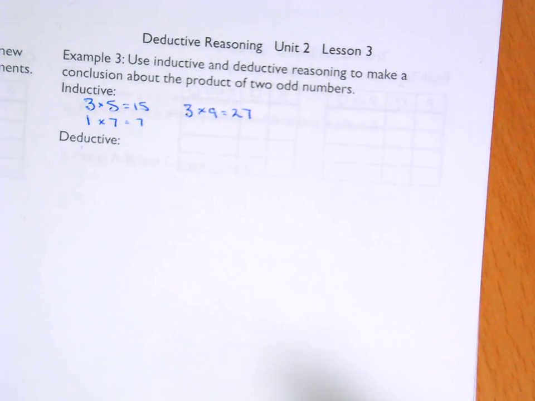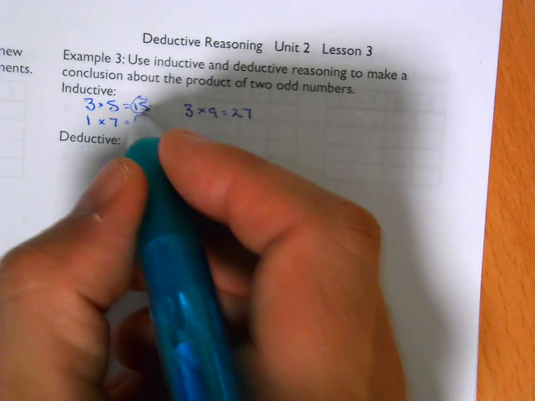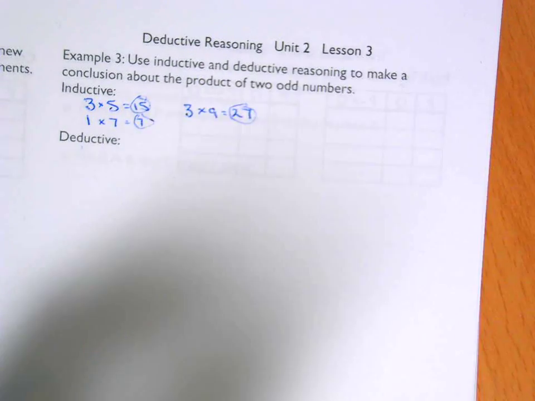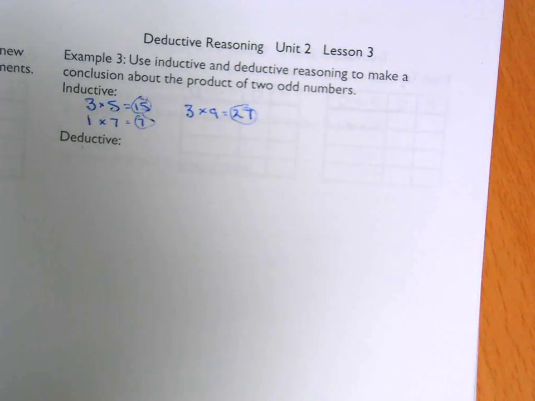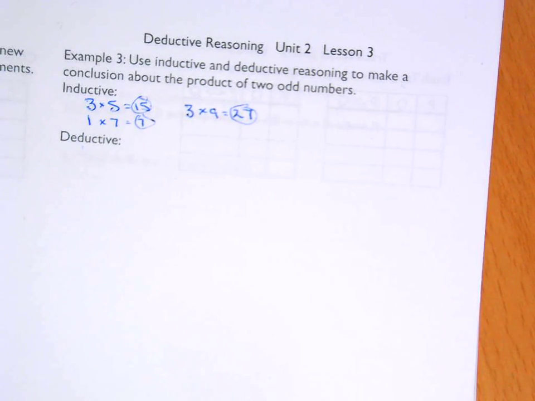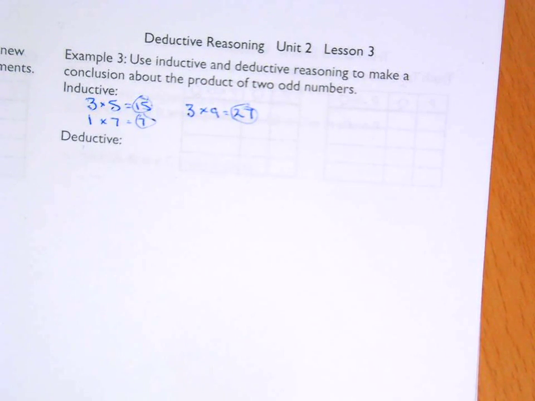And what I notice is that all of my products are odd numbers. I could pretty conclusively say that anytime I multiply two odd numbers together, I'm going to get another odd number. Except that this proof, at least in mathematics, is not rigorous enough. And so we are going to be required to prove this deductively.